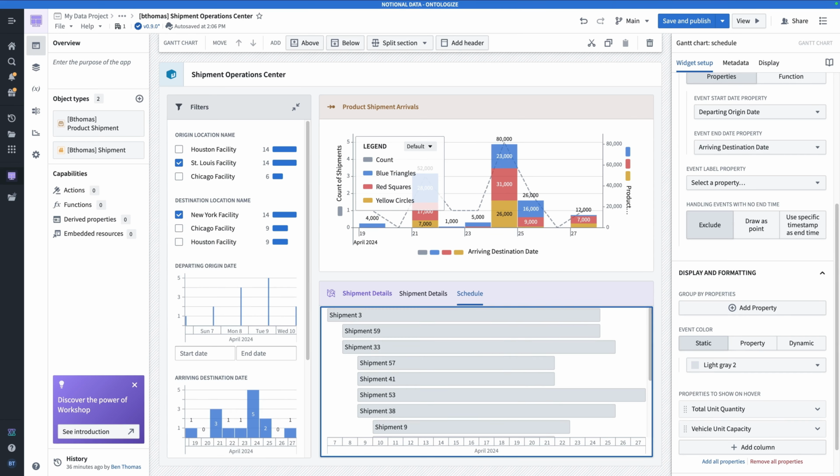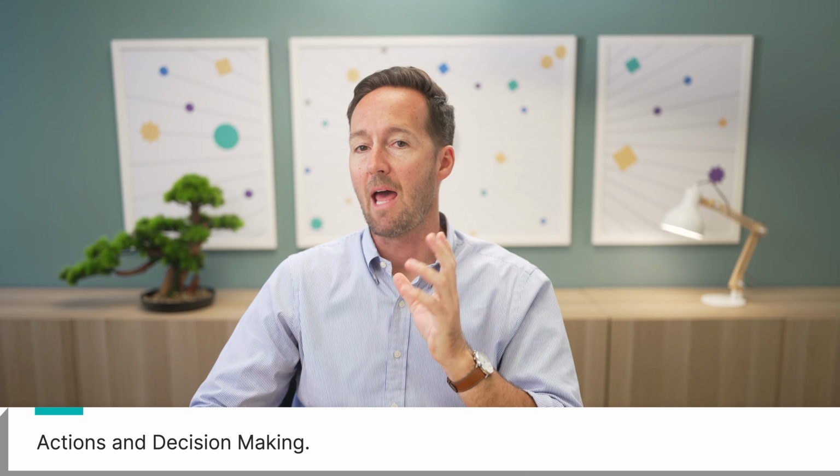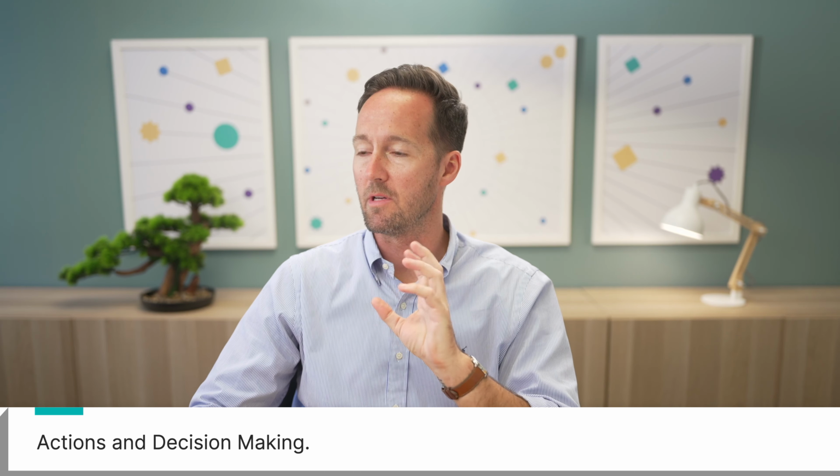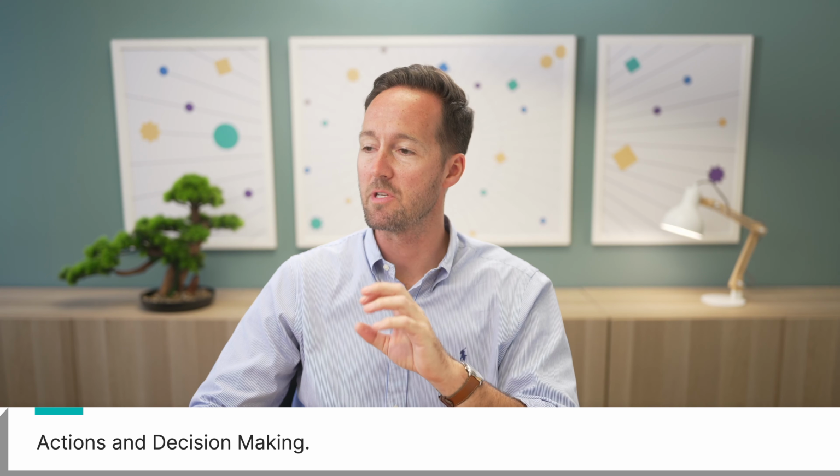How do we actually take this action inside of Workshop? I'm going to save and publish before we proceed. Our next step is to configure an action type. In the ontology, action types are what we go to configure when we want to allow users to make changes to data in the ontology.